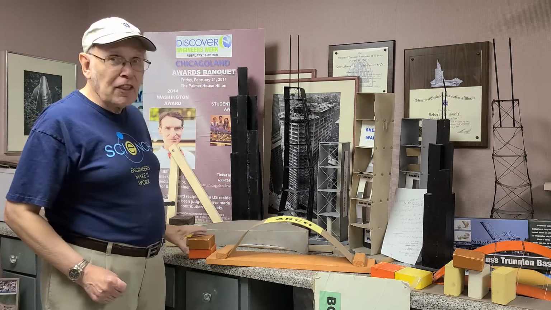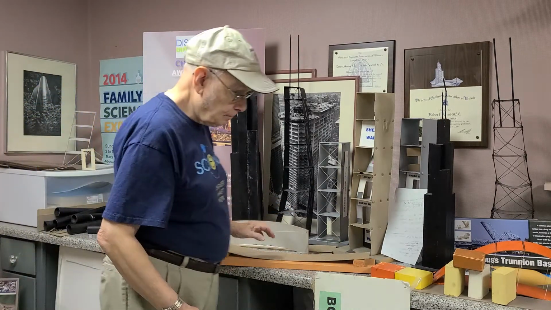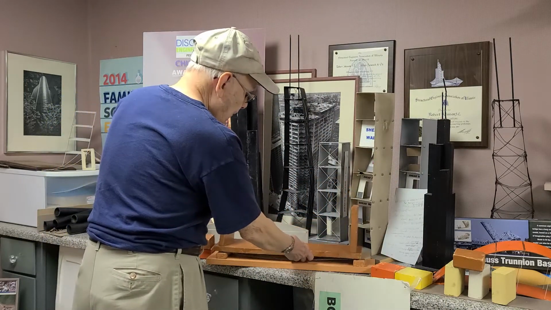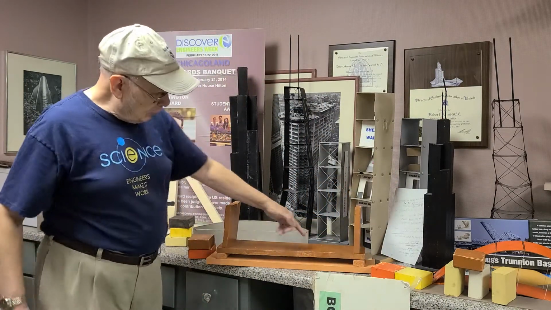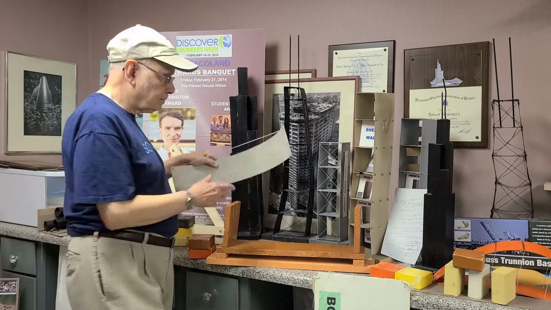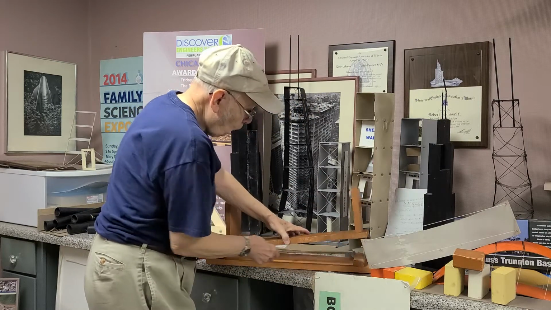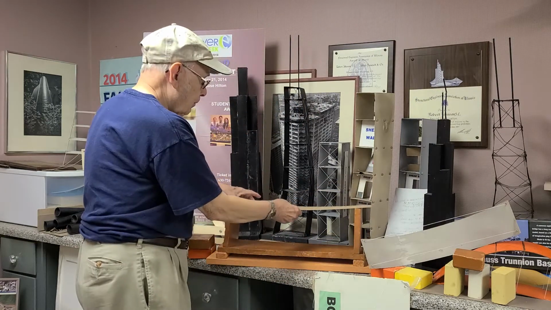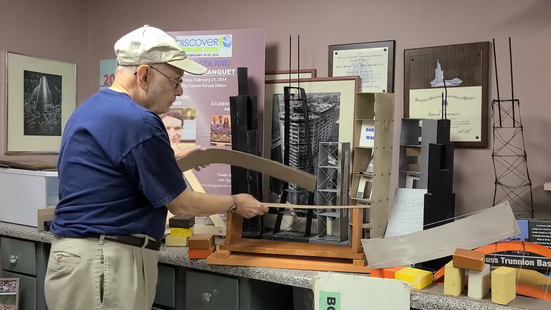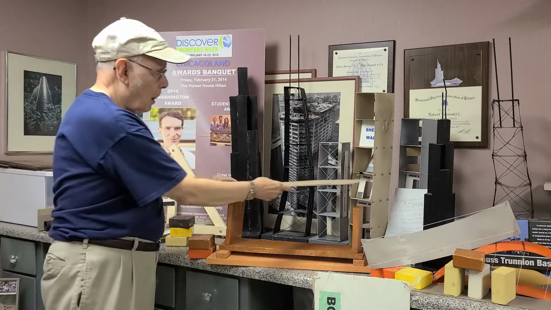Let's take another look at what we can do with arches. I have here my support. This kind of represents a canyon or a riverbed. We take our piece of cardboard here, and what I show to children is I give them these two pieces of cardboard.